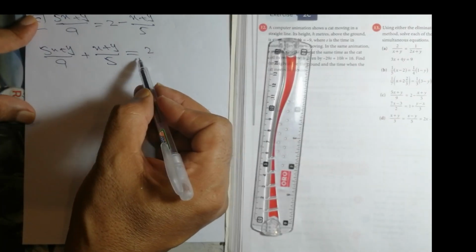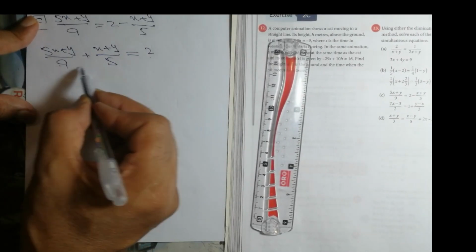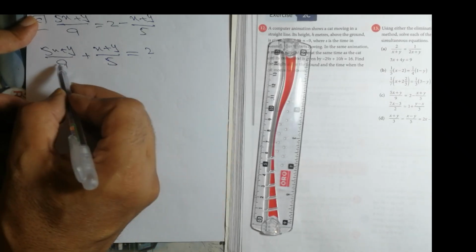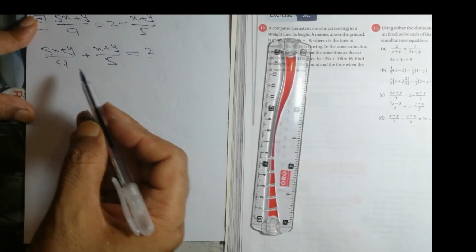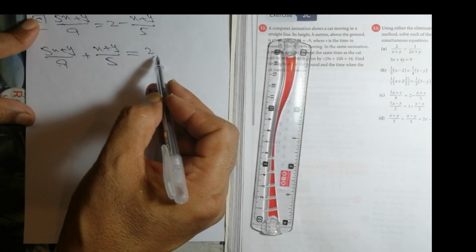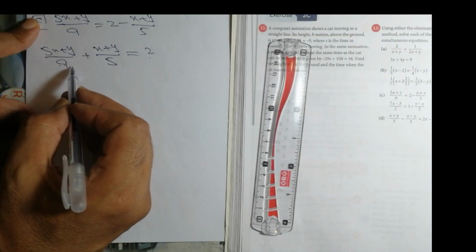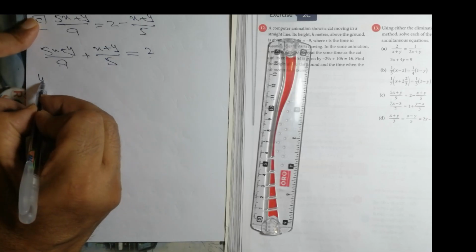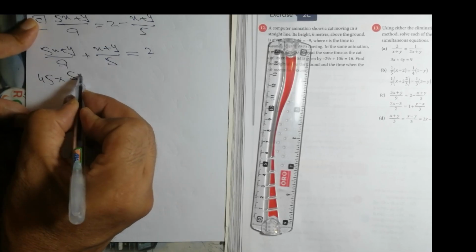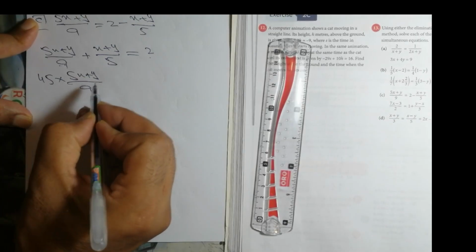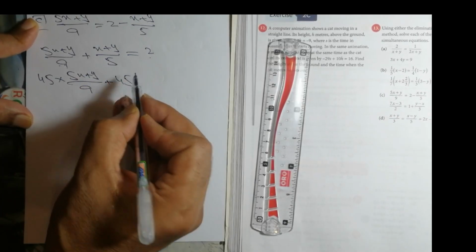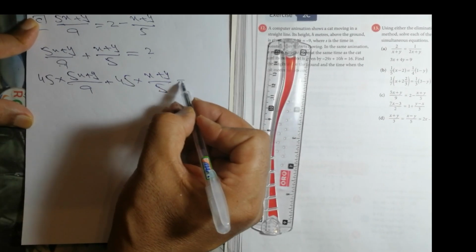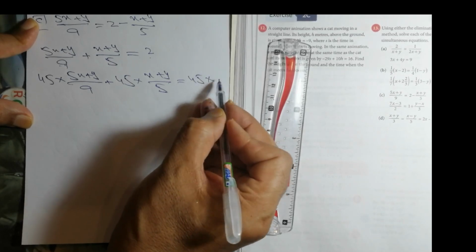So now we need to eliminate these denominators. So better, what is the LCM? This is 45. So multiply each term on both sides by 45, the LCM, to bring in the standard form. So 45 into 5x plus y over 9, and plus 45 into x plus y over 5, equal to 45 into 2.